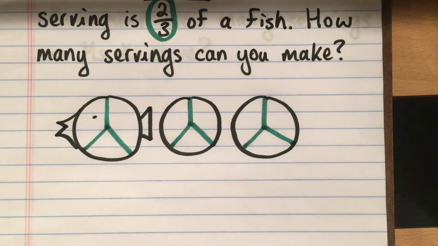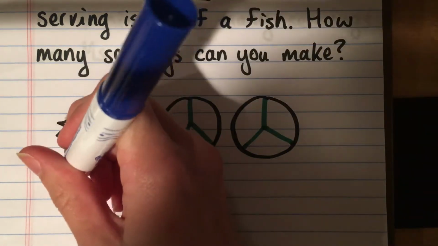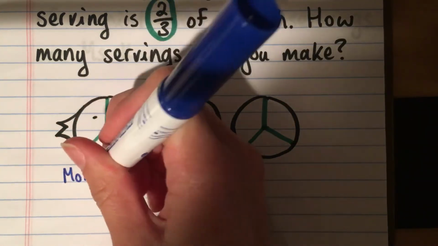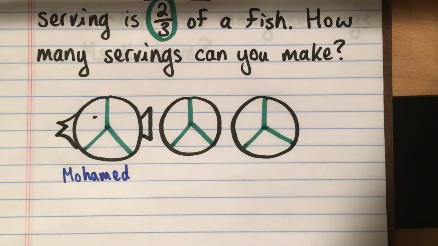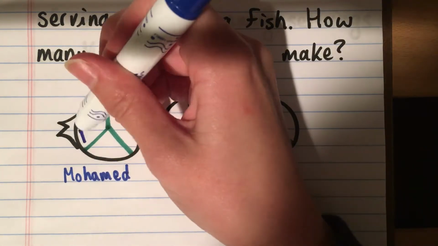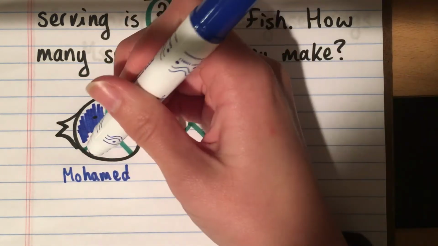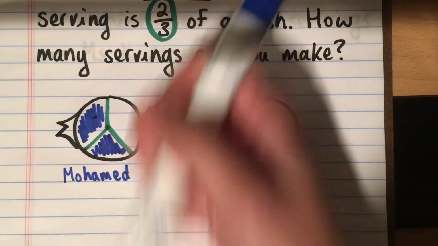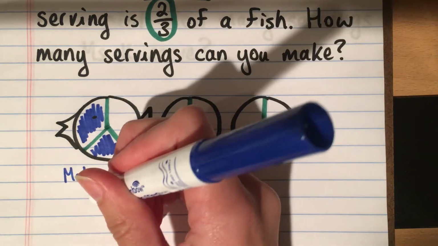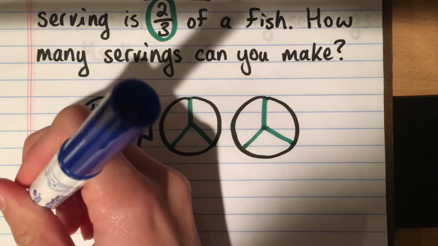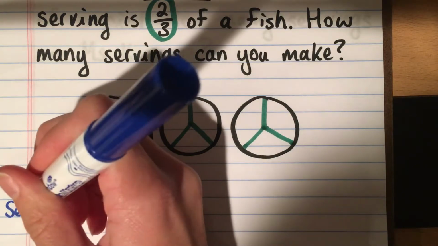So usually I'll just start with a name. Like I have a student whose name is Mohammed. I'll say Mohammed came to this party and he wants to be served. How many pieces should I shade in to show how much Mohammed eats? And we'll, as a class, shade 1, 2. Because he gets 2/3 of a fish. Mohammed was served a full serving. Oops, I can't spell servings apparently.